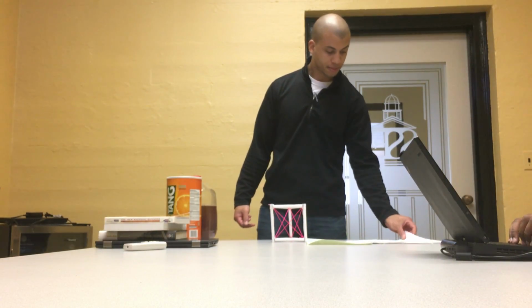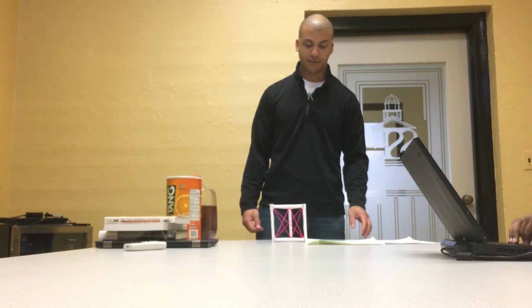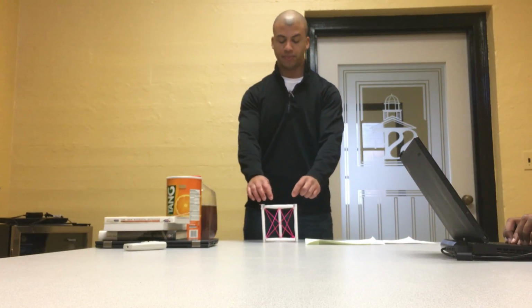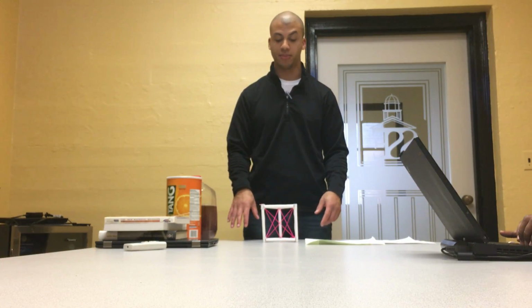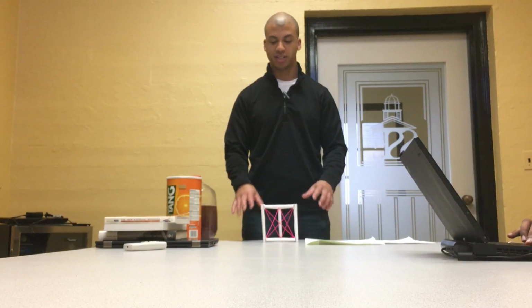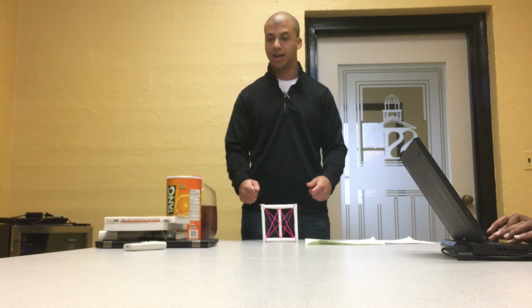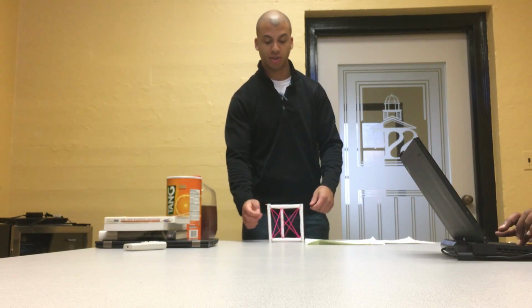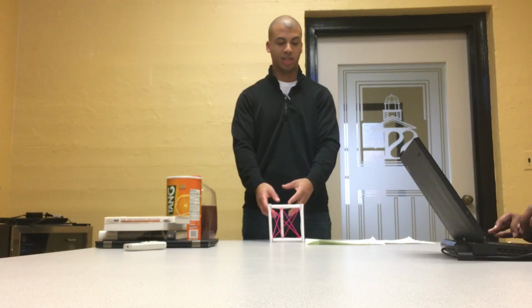Let's see here. Jason, yes. What would happen if you didn't have the strings? If I didn't have the strings, the system would collapse as soon as I put something on there. The strings help keep everything in a tension and compression state, and that's the whole point of them. Right now the strings are in tension because they're pulling the whole system together.